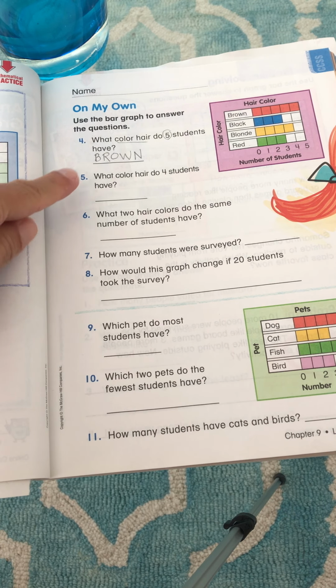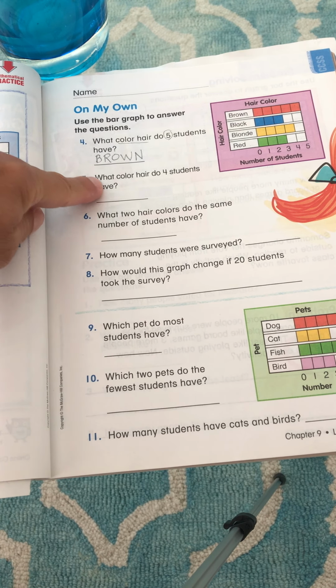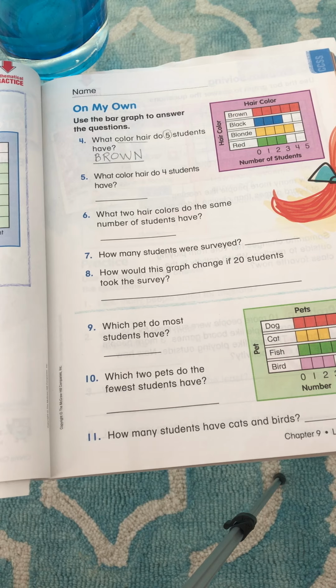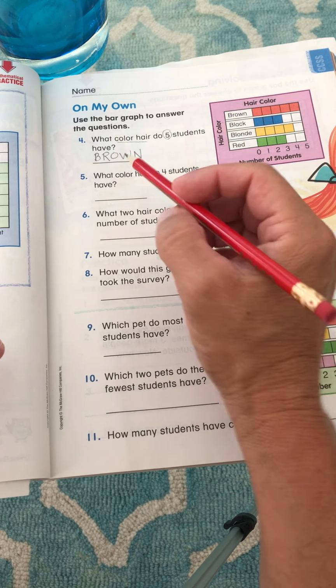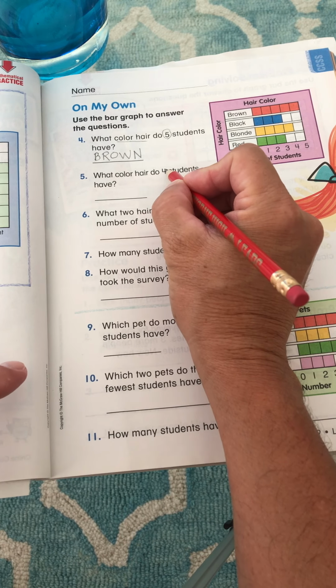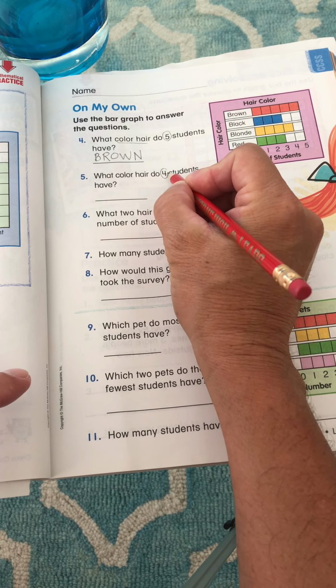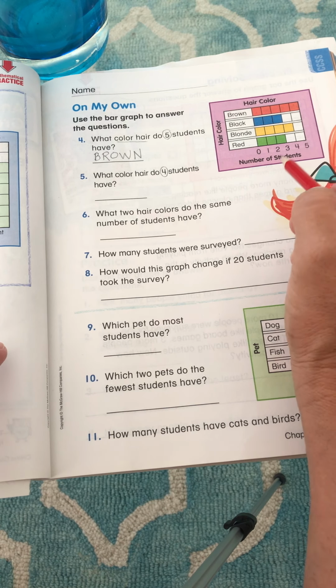Now we're going to go to number 5. It says, what color hair do 4 students have? So you can see here the difference between number 4 and number 5 is this is the same question, but now they want to know what color hair do 4 students have?